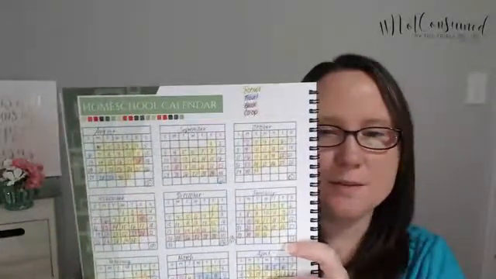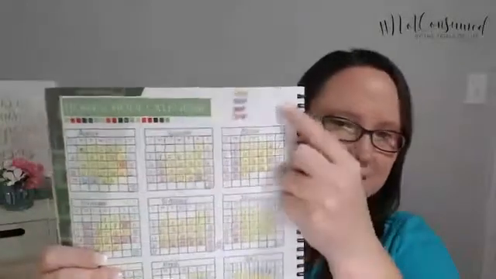Now, you will see that it is color-coded, which is probably the thing that most people don't think about. Yellow is for school. Those are just straight up school days that we do at home. Blue is travel. We'll talk about those. Orange is going to be our breaks, and pink is co-op. Anytime we have a co-op class, it's going to be color-coded in pink.